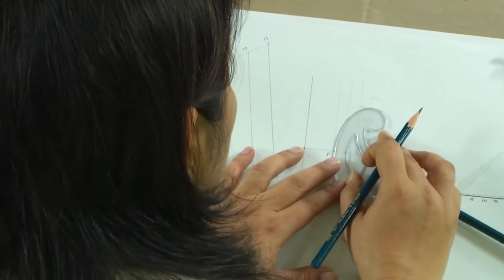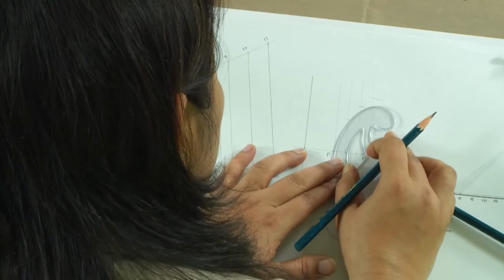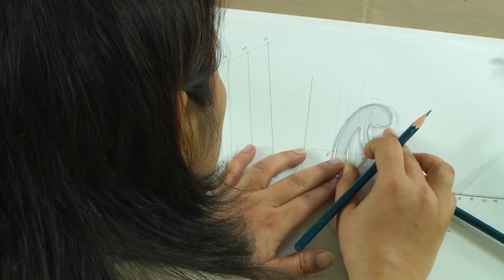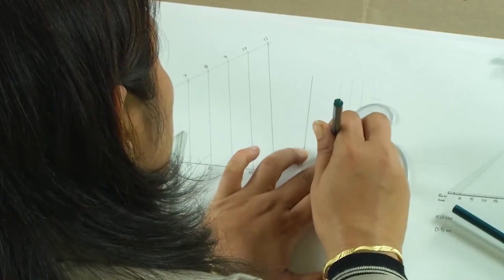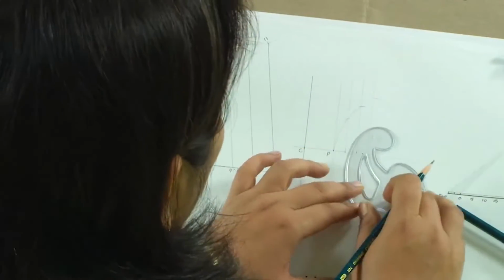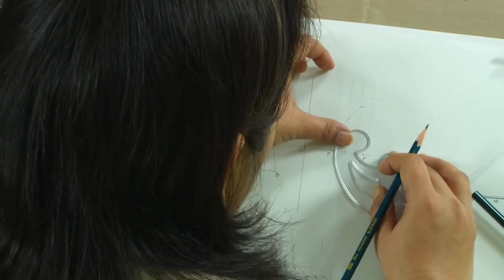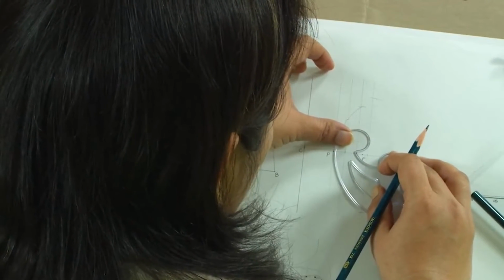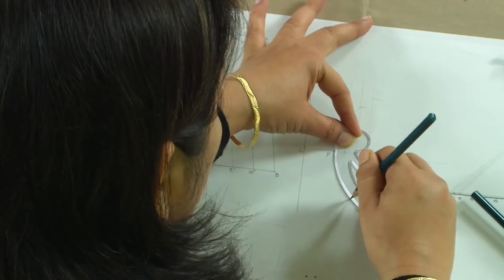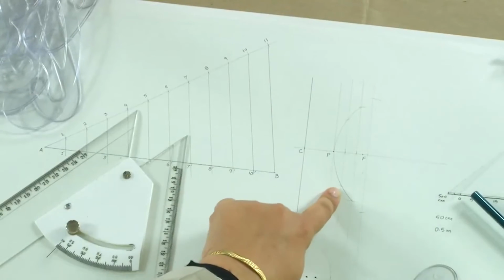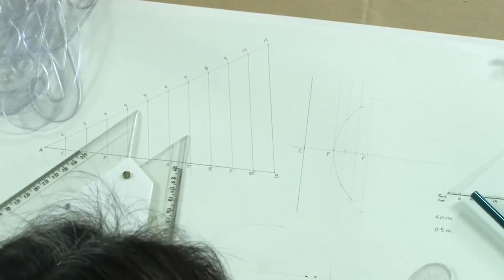So you may have to do these multiple trials before you come to a fixed point, but definitely know this for sure, that whatever curve for a parabola or an ellipse fits on the upper side of the curve will be the same curve which will fit in the lower side of the curve as well.